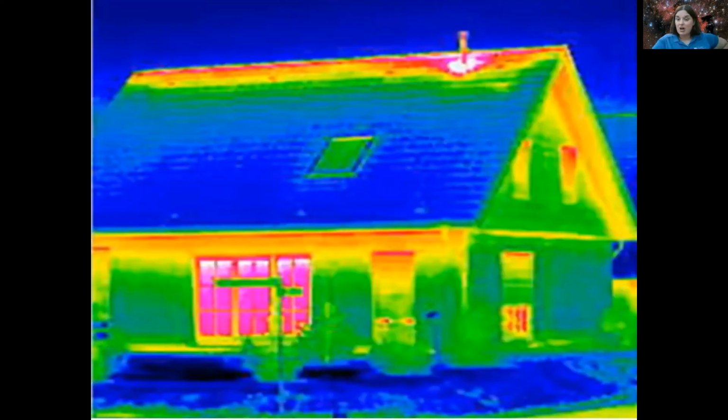Also, they use it in modern industry for installing houses and energy uses to find out where your heat is escaping from your house. Where are the hot spots? Where are the spots that either air conditioning or heat are escaping from your house, and they can try to seal it up faster.